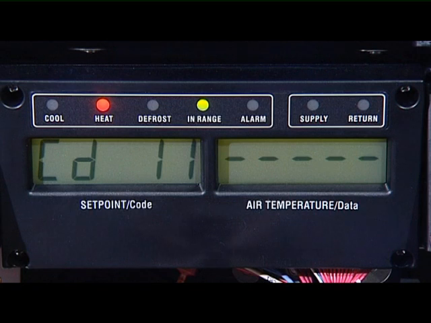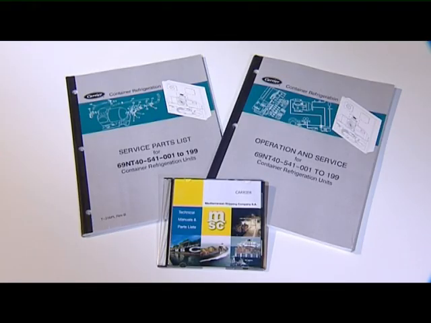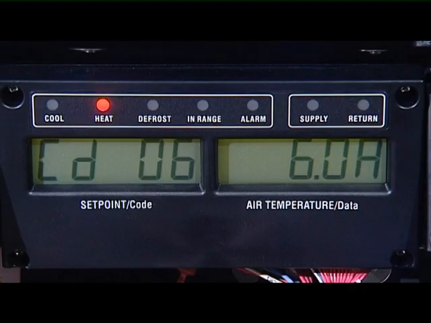We have about 40 codes. You can find all of them numbered with title and description in the Carrier Operation and Service Manual supplied to the vessel. MSC is also supplying a CD-ROM to each vessel, which will include all Carrier operation manuals.